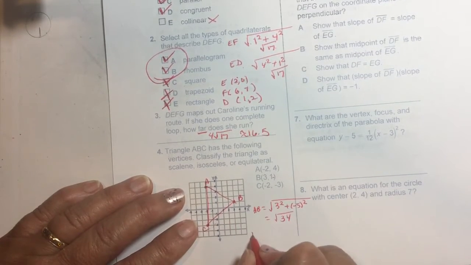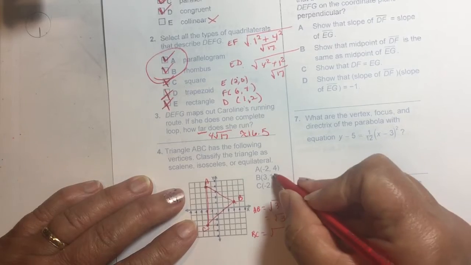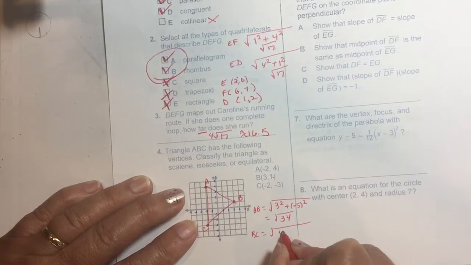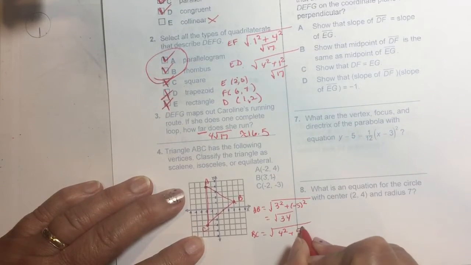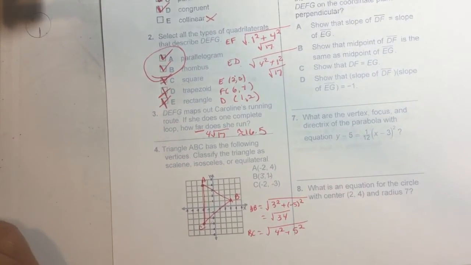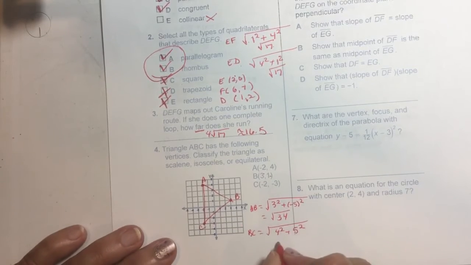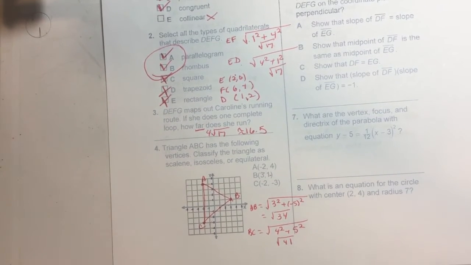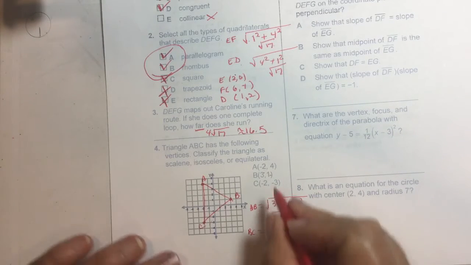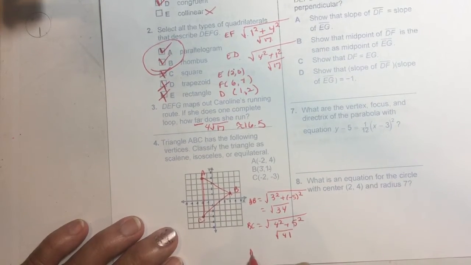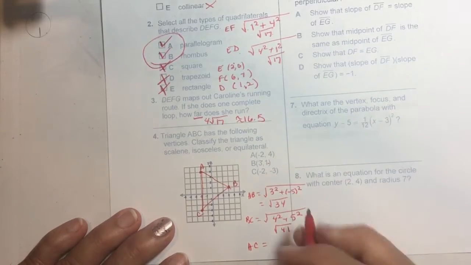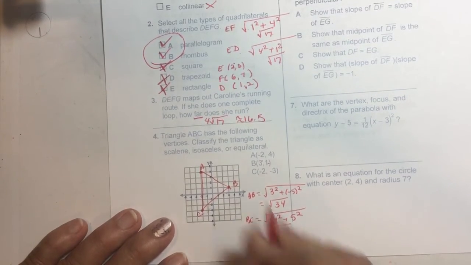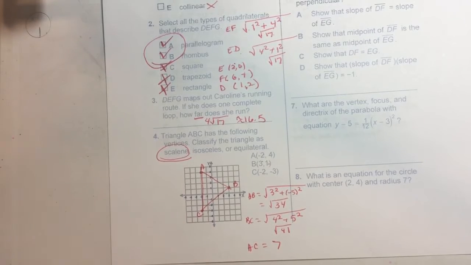Okay, how about BC? 1 minus -3 is 4 squared. 3 minus -2 is 5 squared. Ooh, 25 and 16. So far, it's definitely not equilateral. Could be isosceles. Let's try. I haven't got this one yet, AC. I really don't need to do the distance formula. It's a nice straight up and down. I can just count and see that it's 7. The sides, none of them are equal. This was a scalene triangle.